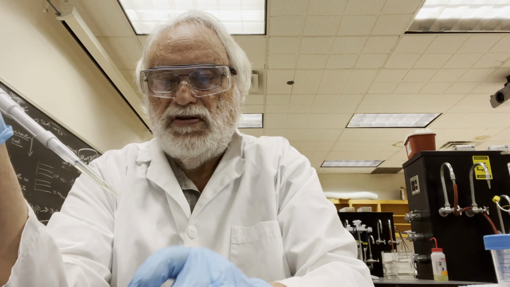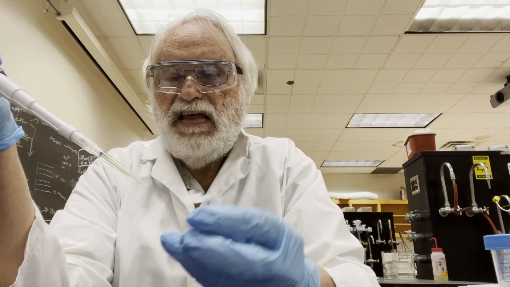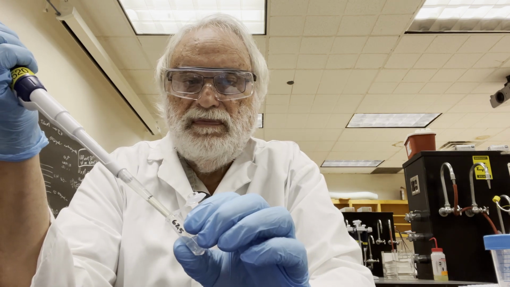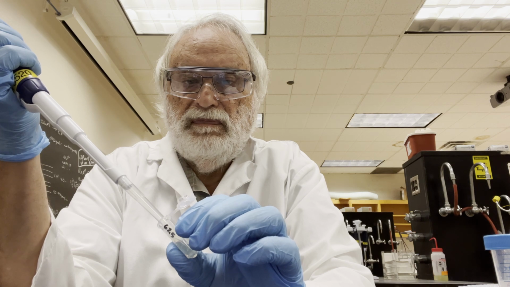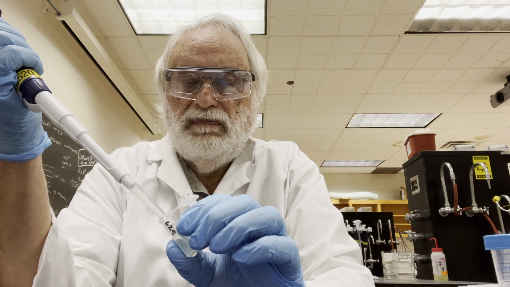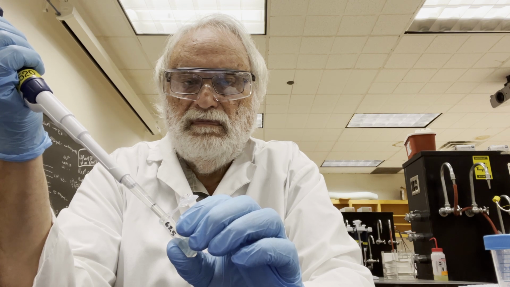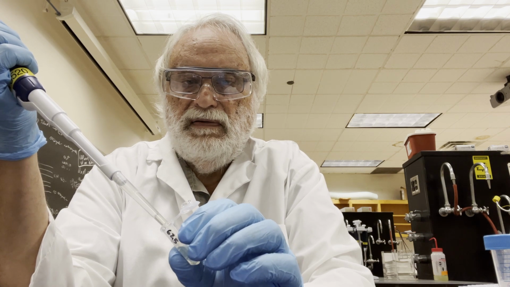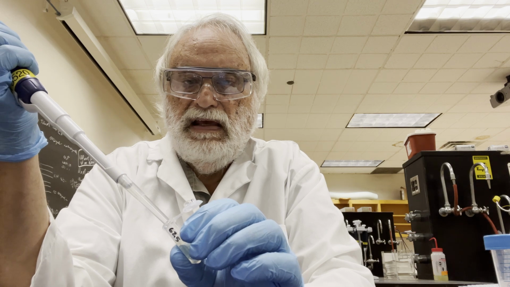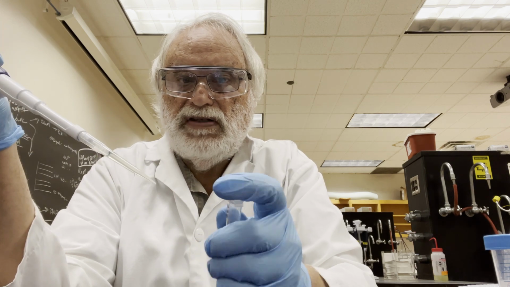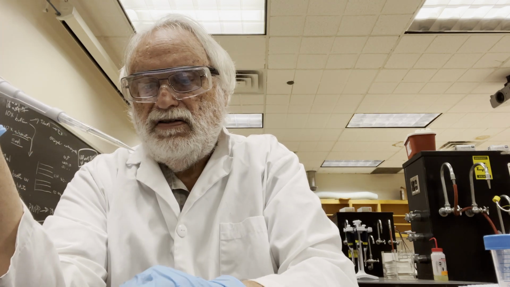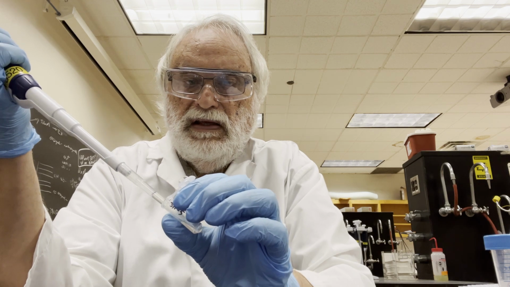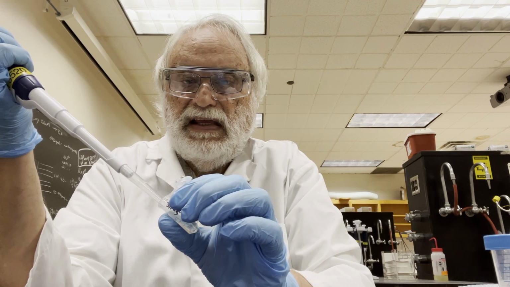Take 700 microliters out and add that to 62.5. Mix that up, and I'll take 700 microliters out and add it to our last tube, in which I will do the same thing yet again.